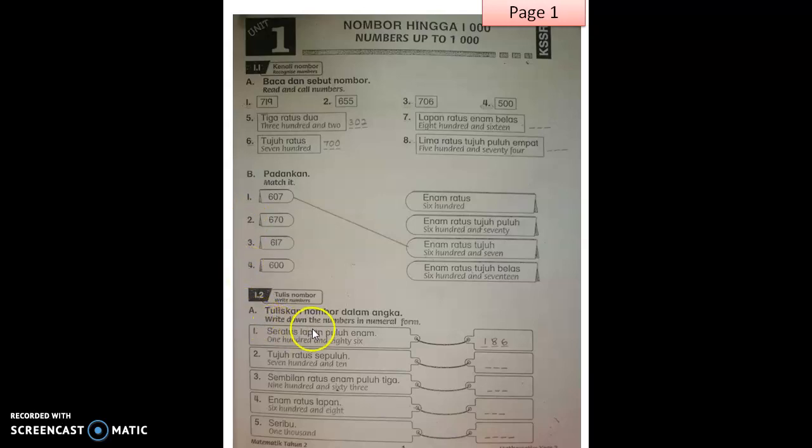A. Write down the numbers in numeral form. Example 1. 186. So, write here 186. Do the rest. Next page.